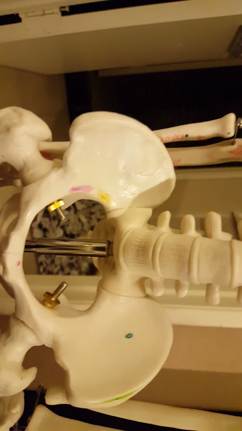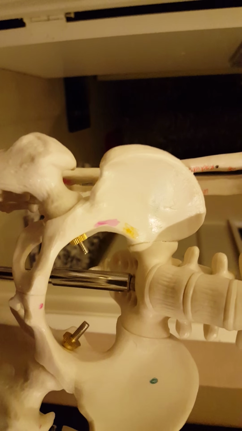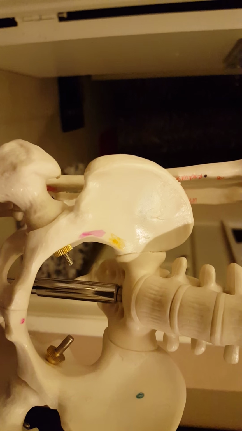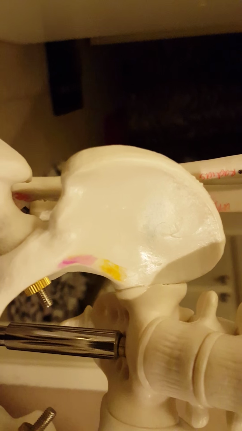After the iliac fossa, we have the greater sciatic notch, which is located right here in this area. After that, we have the ischial spine, which is located right here. And followed by that, we have the ischial tuberosity, which is located, let me just verify, right here as well.